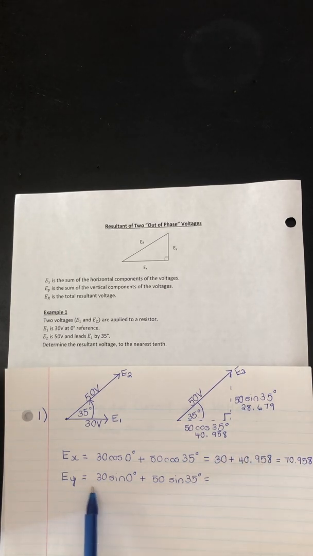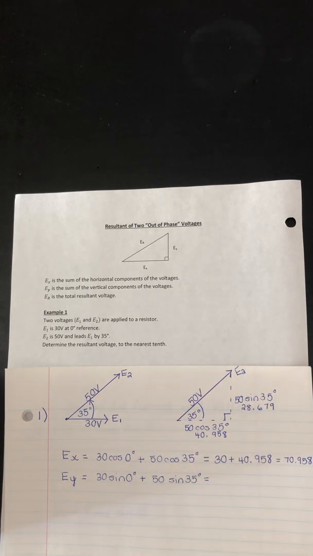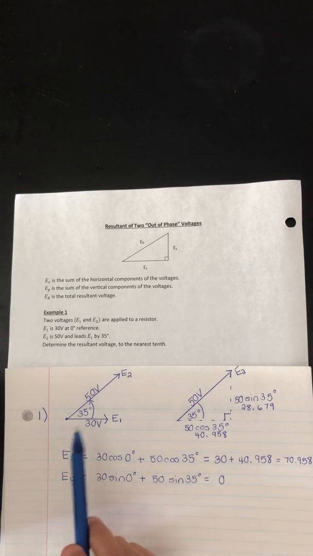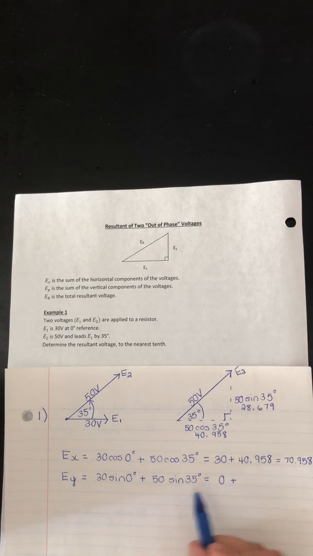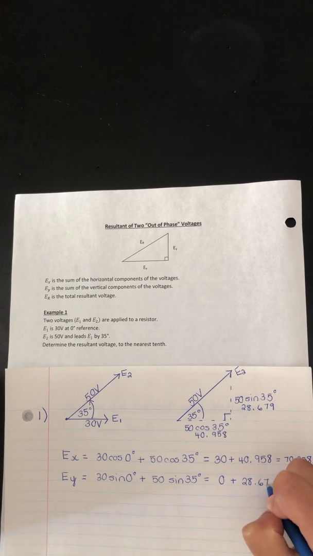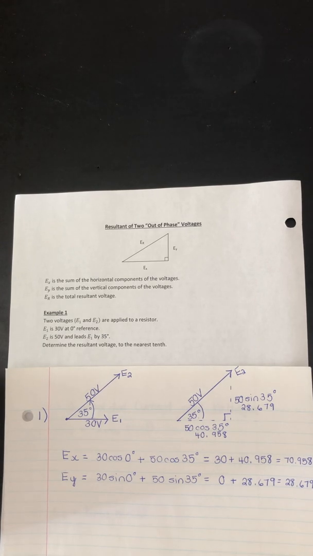Okay, so that's the quick, easy way to do it, just from the original picture. But 30 sine 0 will be 0, and that's what we wanted to happen because this vector has no vertical component. And 50 sine 35 we already worked out over here. Okay, so we get a total vertical component equal to 28.679, like that.